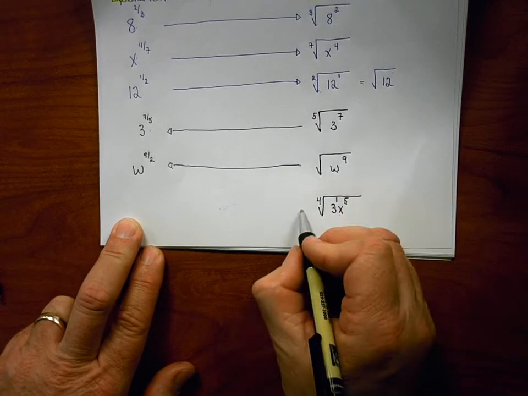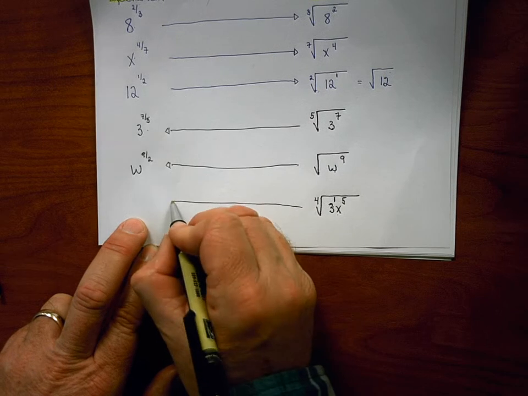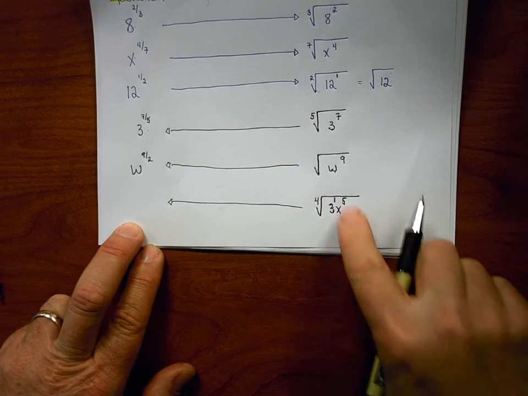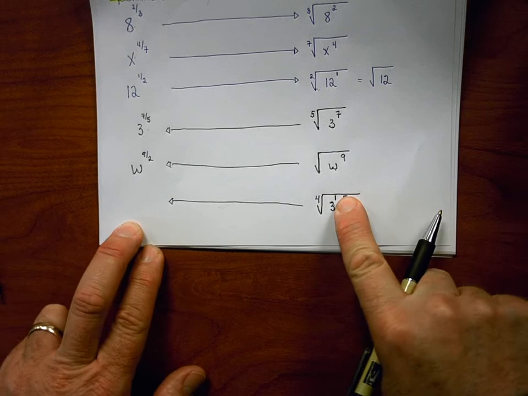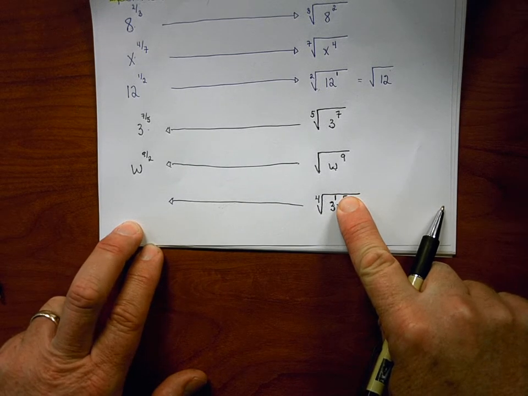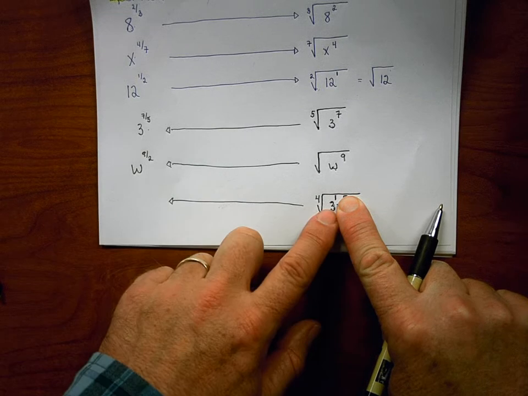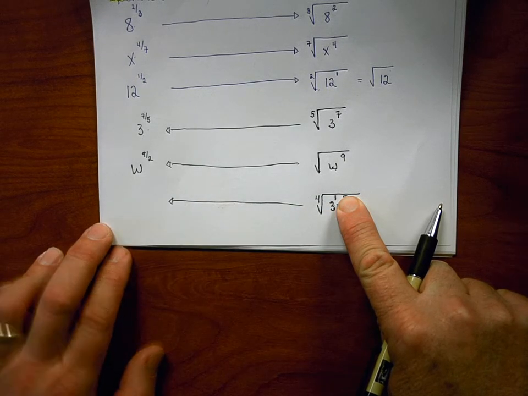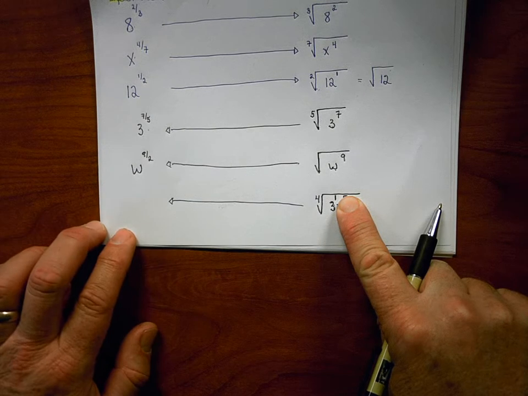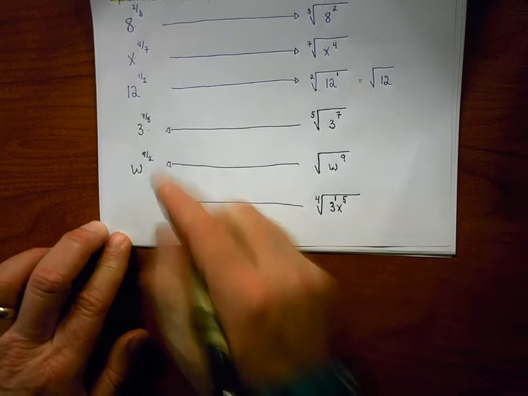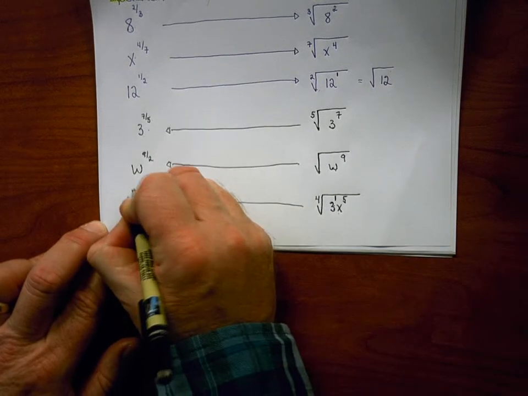When you convert this problem into exponential form, here's how you have to think about it. If you just saw the 3 there, what would it be in exponent form? It'd be 3 to the power of 1/4. So you have to write that.